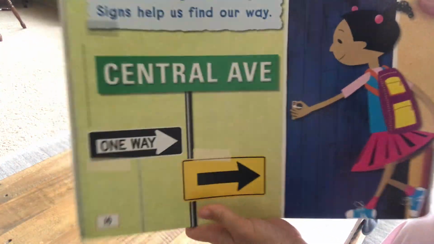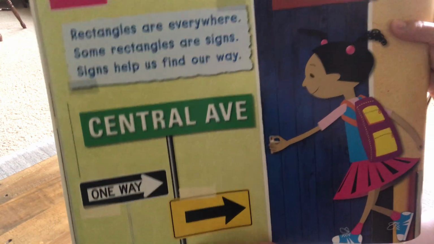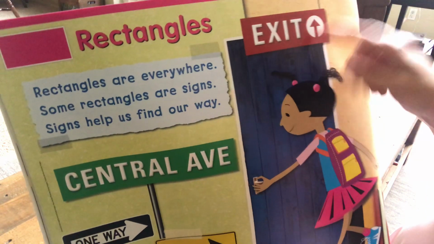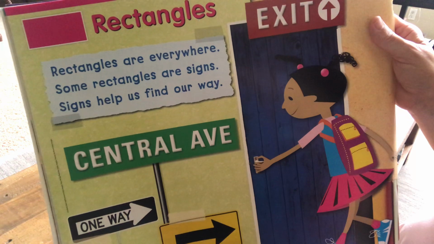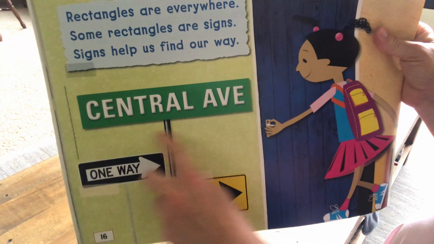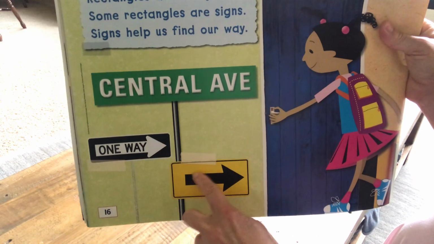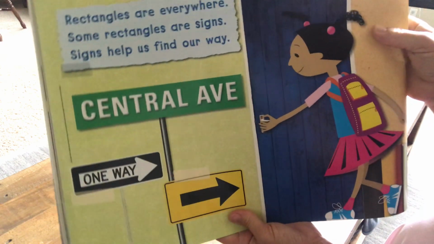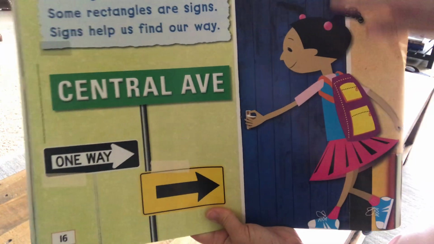So rectangles are everywhere. Some rectangles are signs, like the exit sign. Some rectangles help us find our way, like street signs. Here's a turning right sign or a one-way sign. And look, the door is one big rectangle.